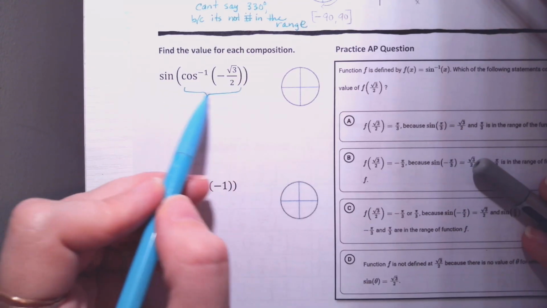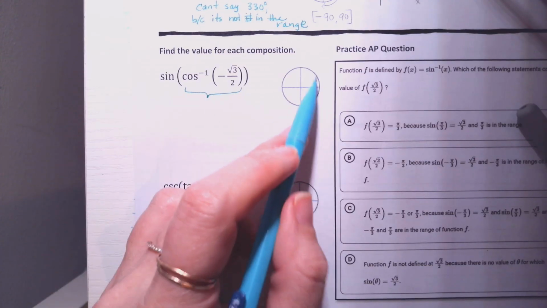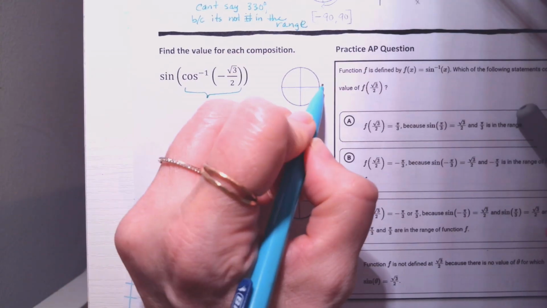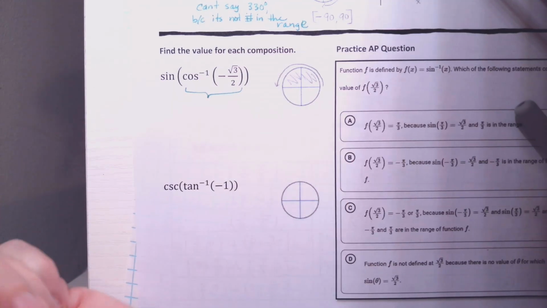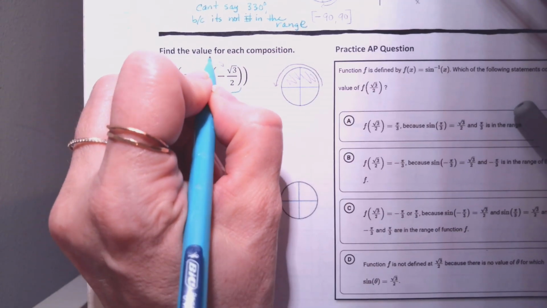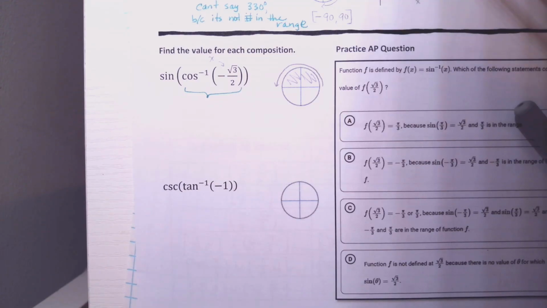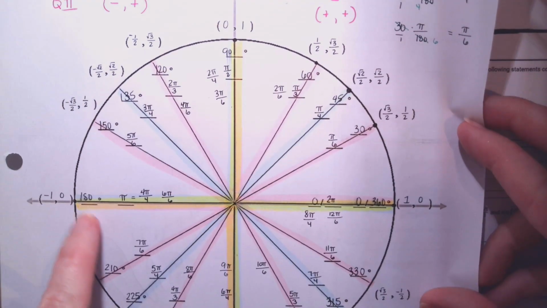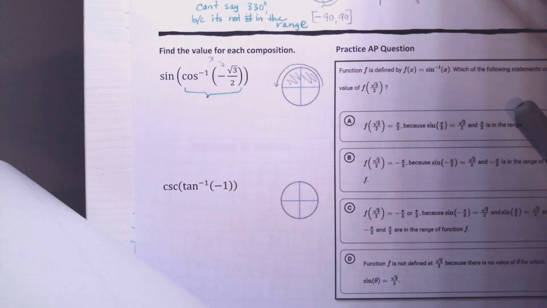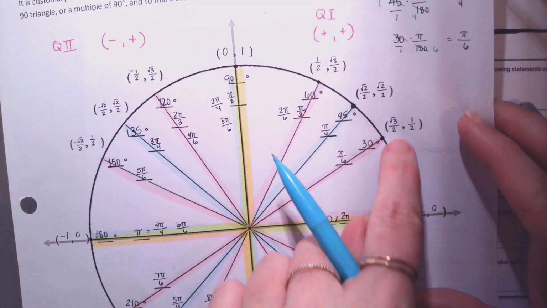Since it's an inverse trig function, remember that means we have a restricted range. For cosine, it goes from 0 to 180, so looking at the top half of the unit circle. And the cosine is the x value of the point. So we're looking for an angle on the unit circle that would have a cosine of negative root 3 over 2. From 0 all the way to pi, looking for an x value of negative root 3 over 2.